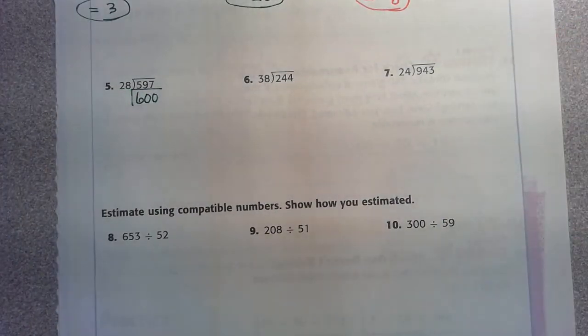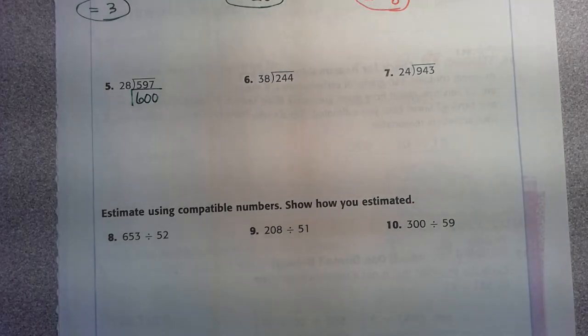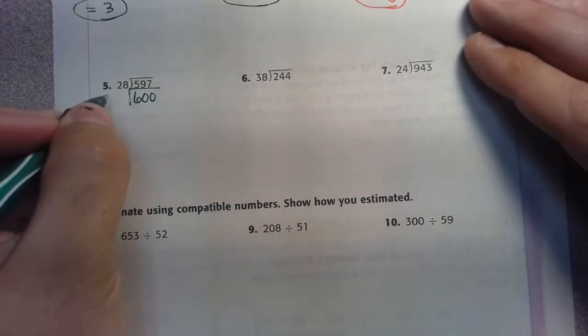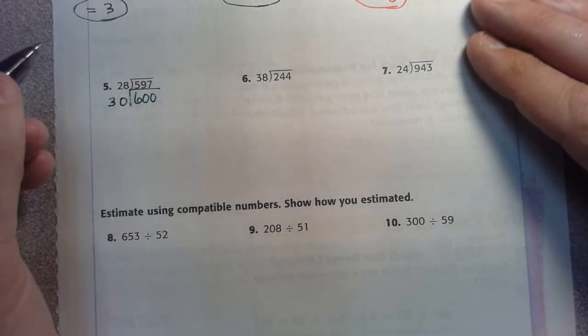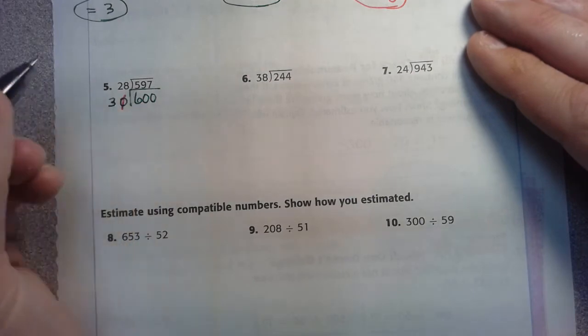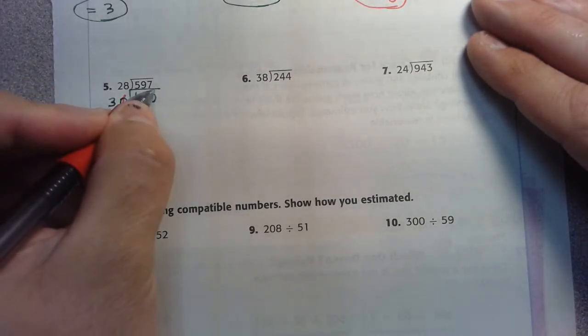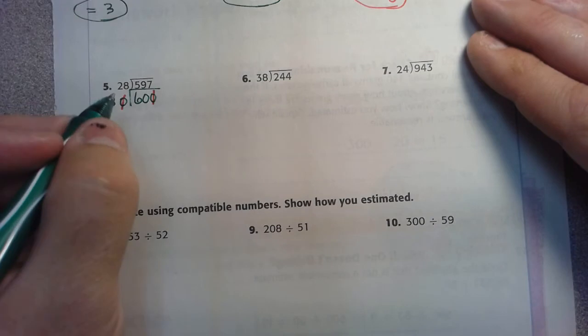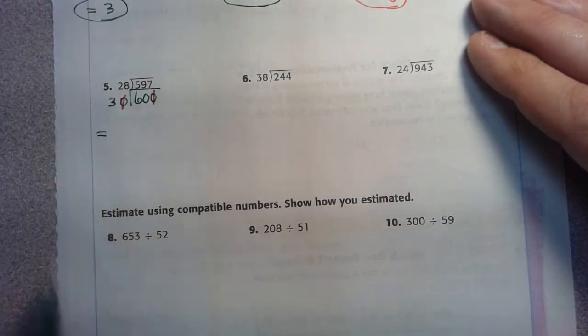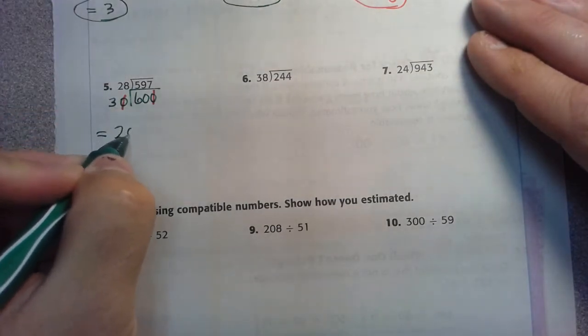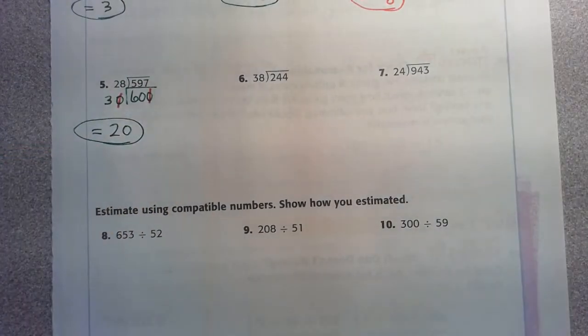So you want to change your 28, not 20, but maybe a what? 30, yeah, 30. And then Ireland, what do we do next? Okay. Now how many times does 3 go into 60? No, 3 goes into 6 how many times? Twice. So it's 20 times. Yeah, there you go. Good. Get you a sucker. You tried.